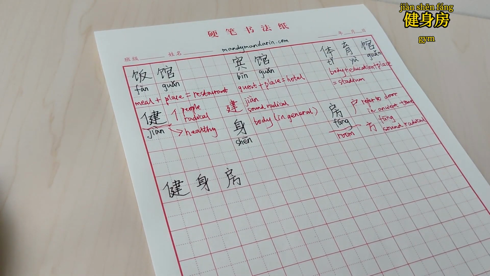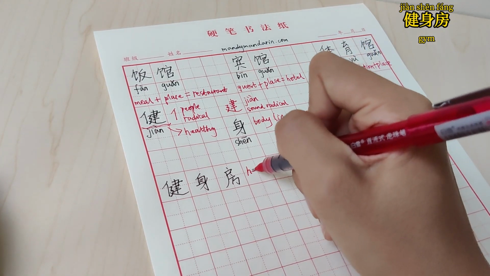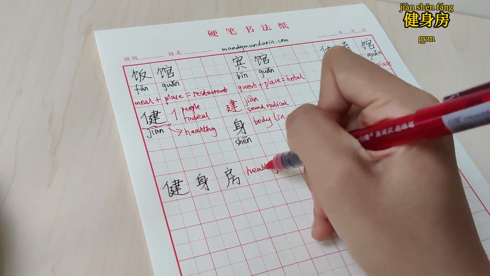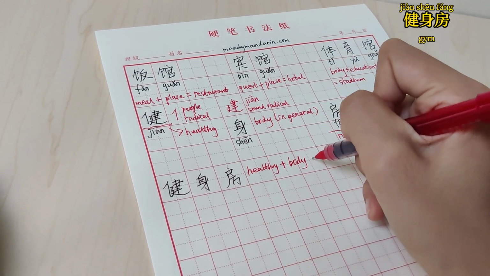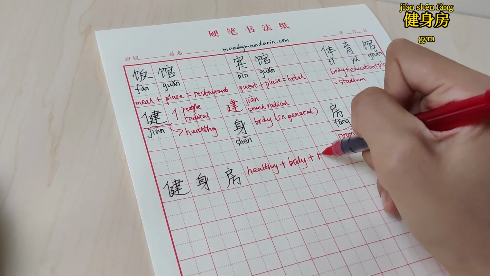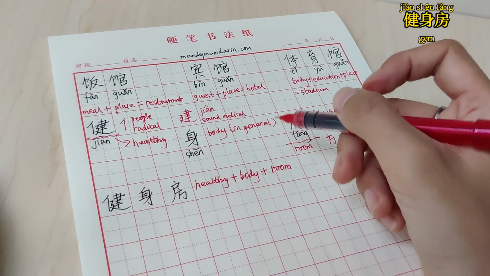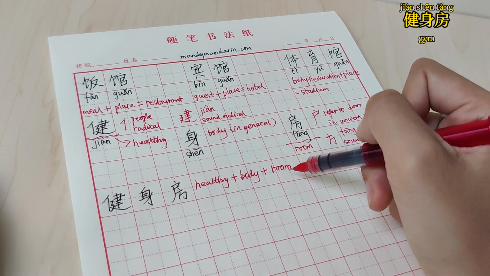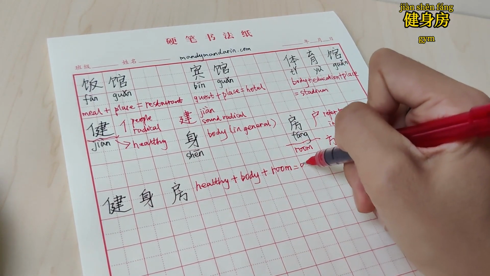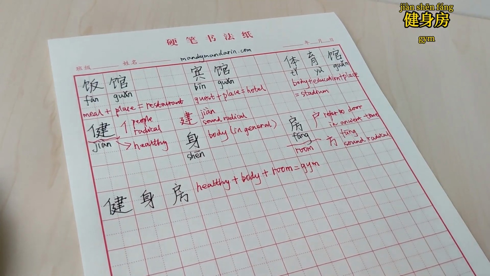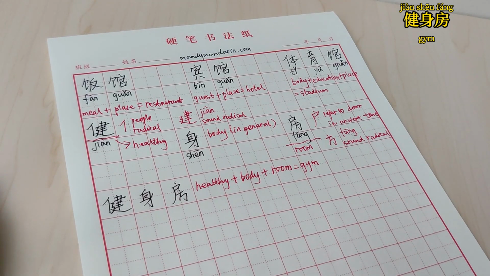And literally, it means healthy. 身 is body. And 房 is room. So this is the room to help you to build a healthy body, right? So this is gym. And that's the purpose of gym, right? To help you to build a healthy body.